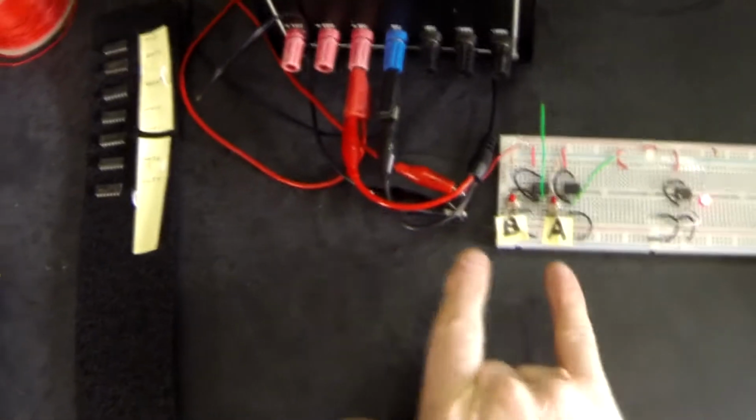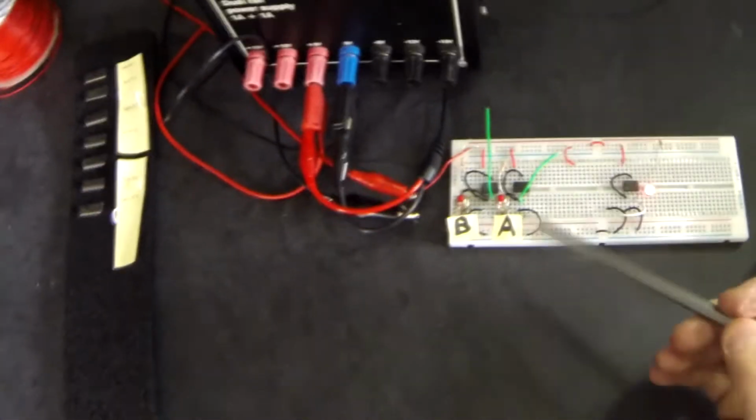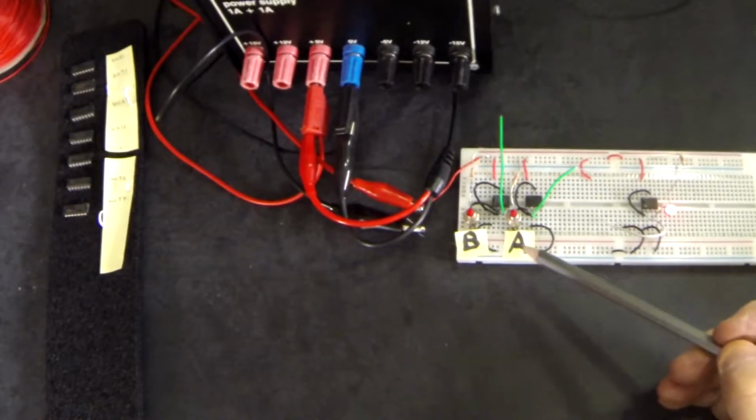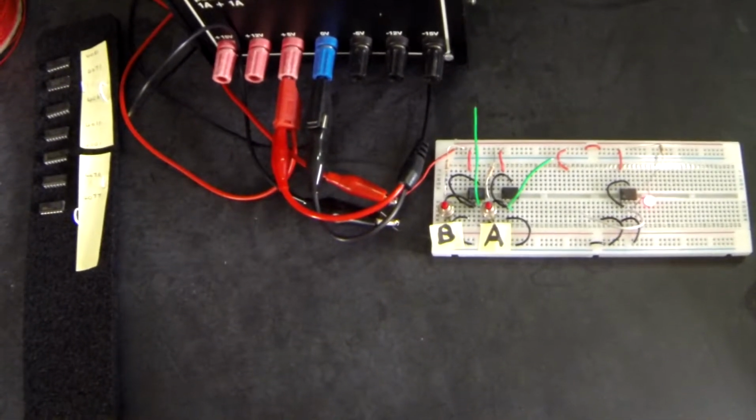So I've built two input circuits here. I'm going to call them A and B. Now, I've labelled them up for you because A needs to be on the right and B needs to be on the left. This is for our binary maths, which we'll come on to later.